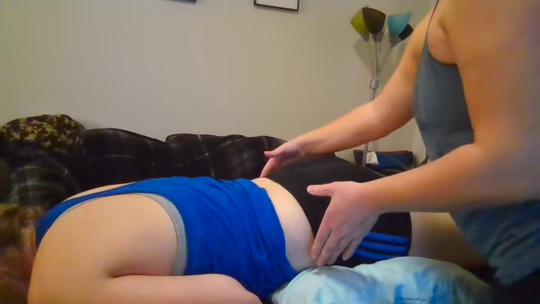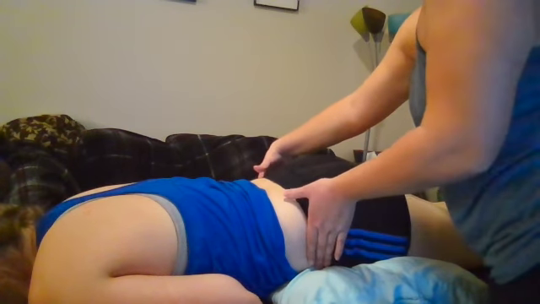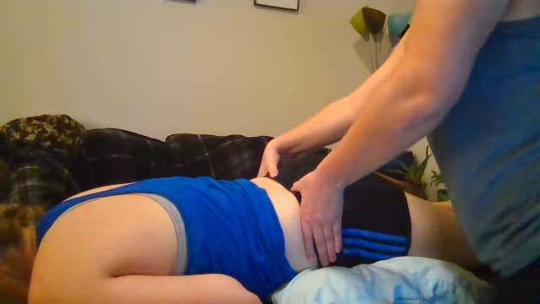All right, so we're going to find the PSIS. To do that, we're going to find the iliac crests and follow them around medially and posteriorly until the end. So then you have your PSIS. They're an important landmark because if you draw a line between them, it approximates the S2 vertebral line, and it also serves as an attachment site for the multifidus.